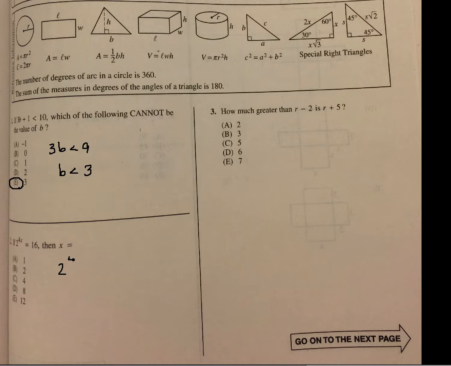This is 2 to the 4x equals 16. You can just start plugging them in. You know that 2 to the 4th power is going to be 16. So x has to be equal to 1, or else you can just start plugging them. If you put 1 in for x, it would be 2 to the 4th power, which equals 16.